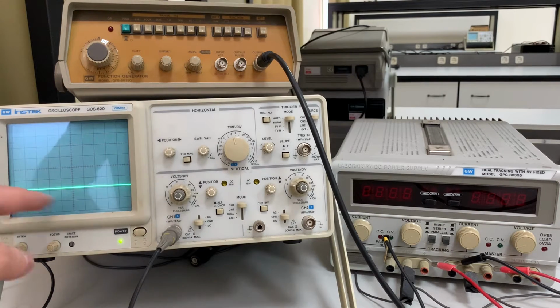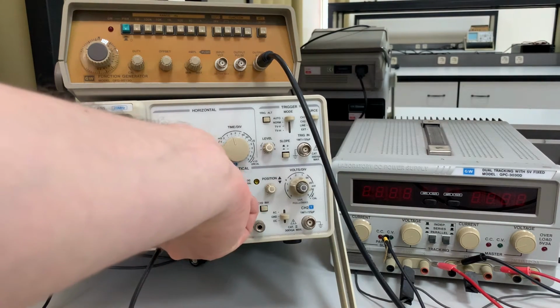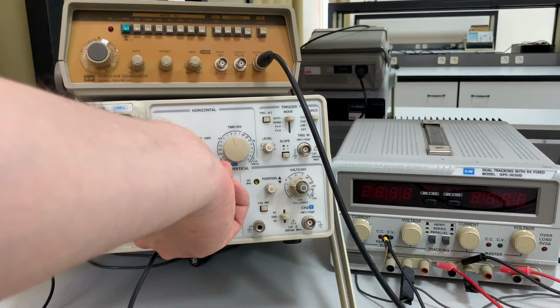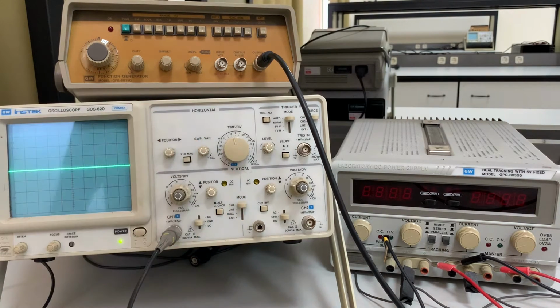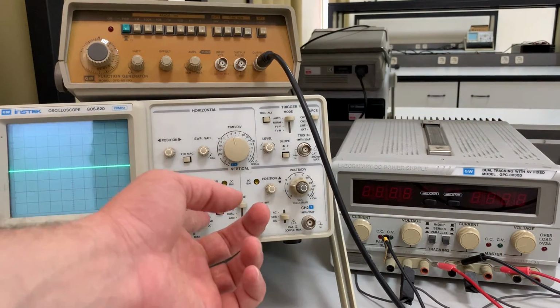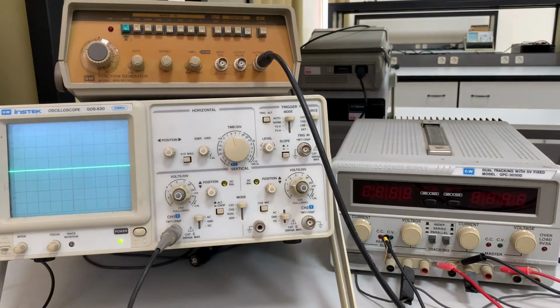As you see, we can establish our ground level, 0 voltage level on the screen, and here this is vertical sensitivity. Then after that we will place the switch in the AC or DC position here.